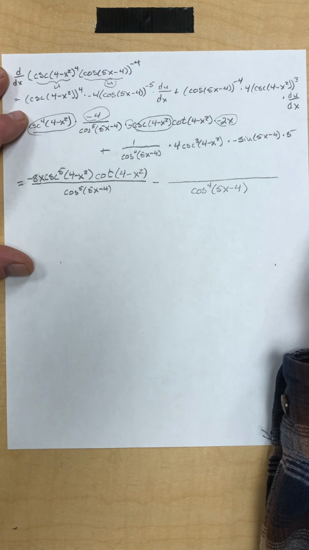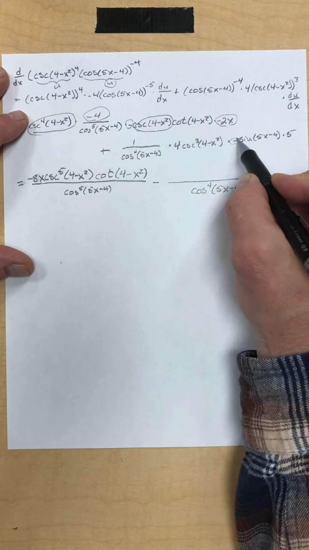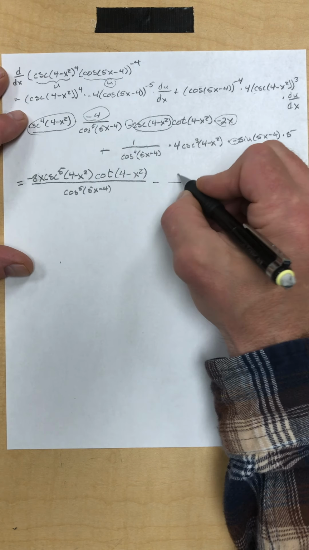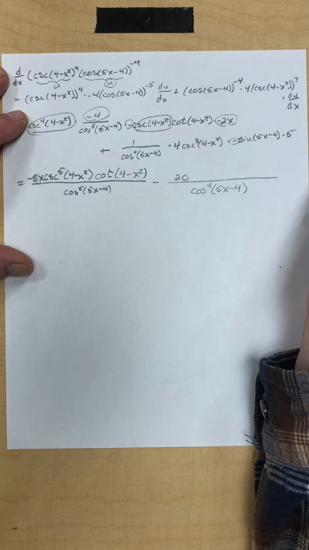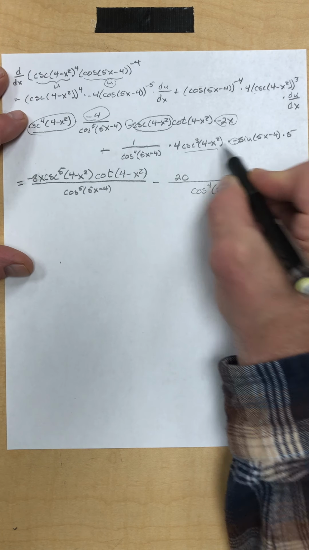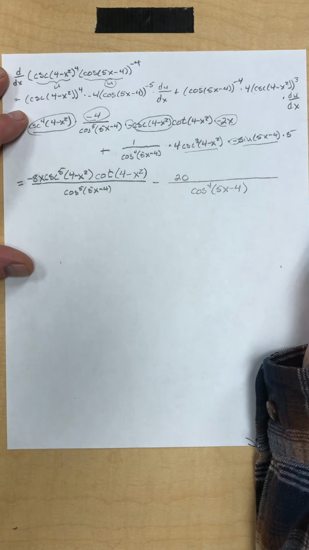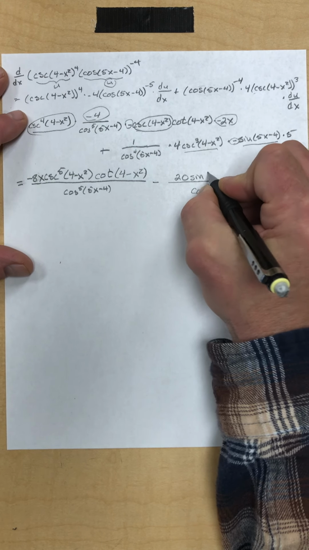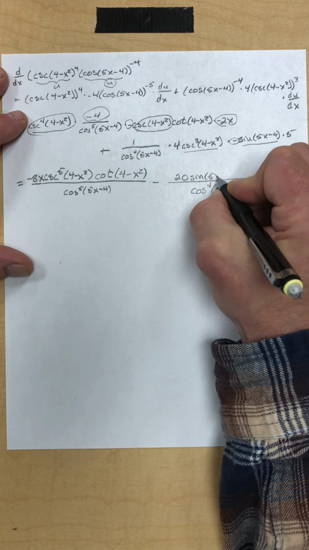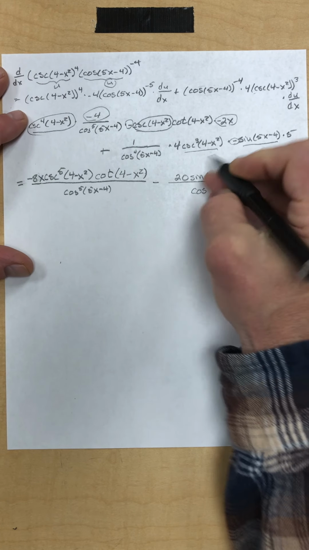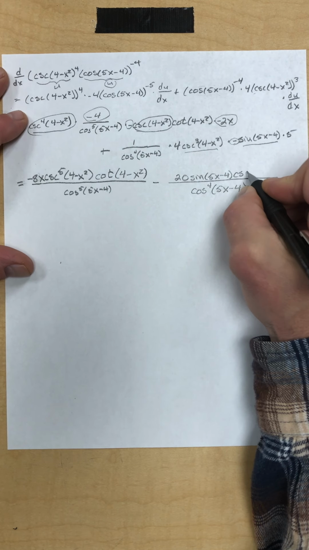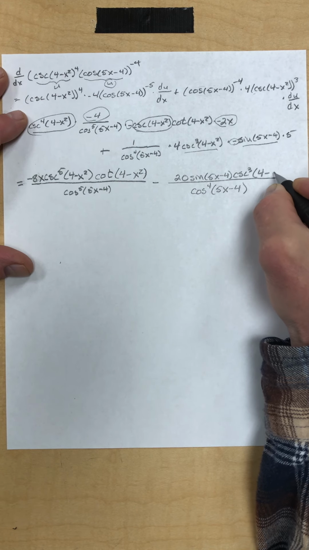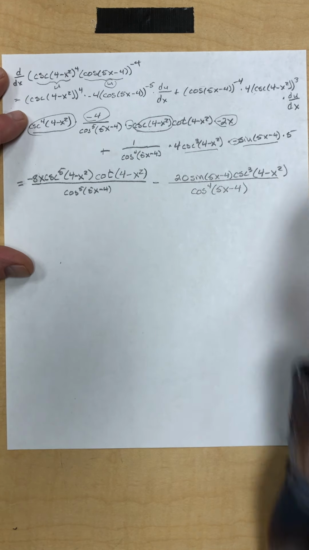Up above, we dealt with the negative already, and I've got to go 4 times 5, so that's a 20. Then I've got to deal with this guy, and there's no way to combine them because they're different. So I get the sine of 5x minus 4 times the cosecant cubed of 4 minus x squared.